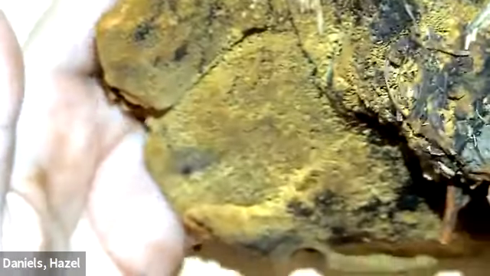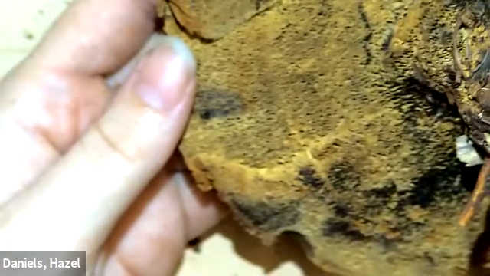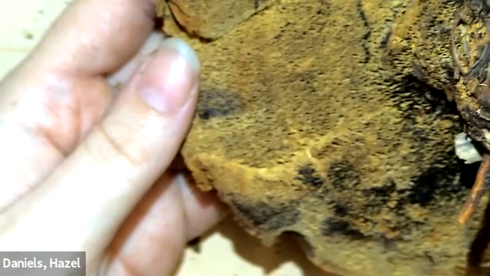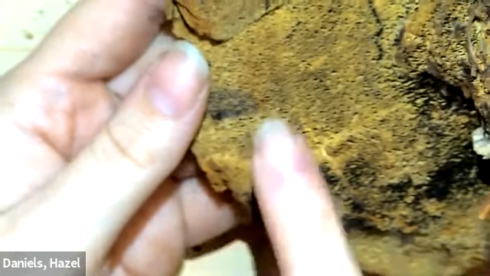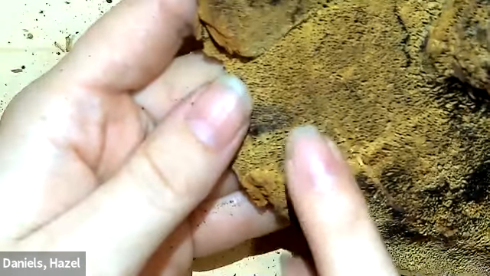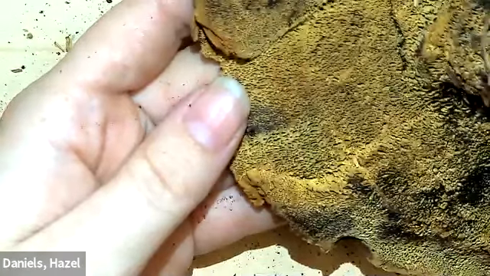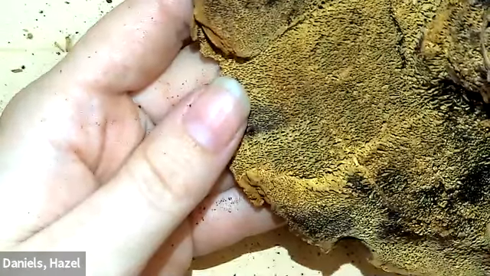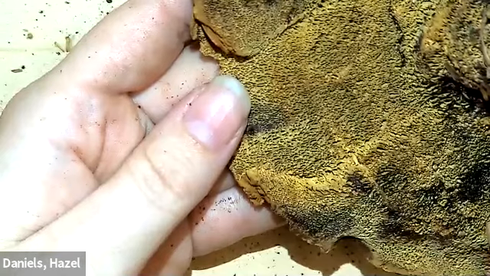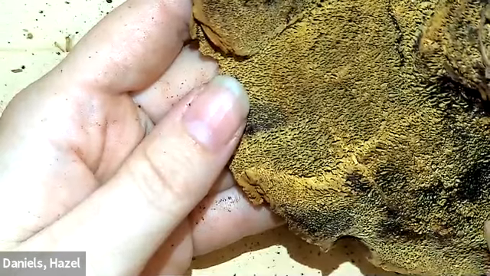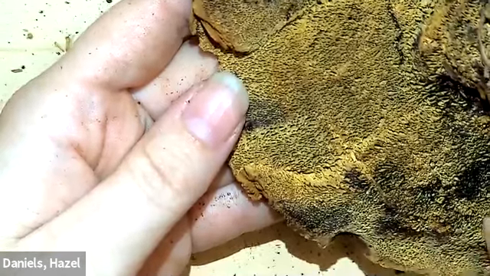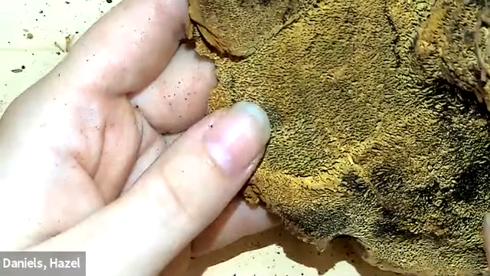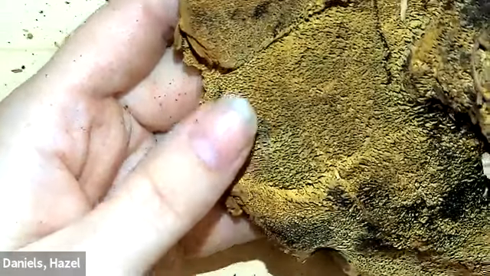So this is Phaeolus schweinitzii, which causes Schweinitzii root and bud rot. Let's get to it one more time. There we go. So, Schweinitzii root and bud rot. The pathogen is Phaeolus schweinitzii. The common name is cowpie fungus, Dyer's polypore, etc.